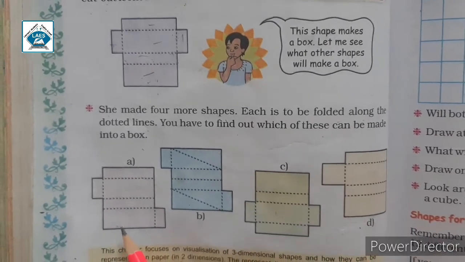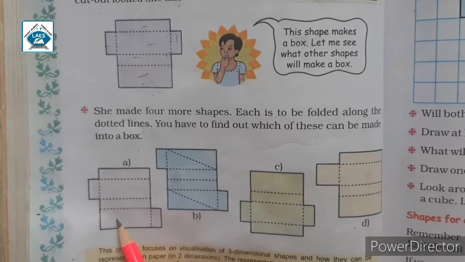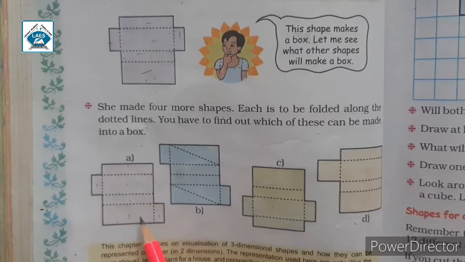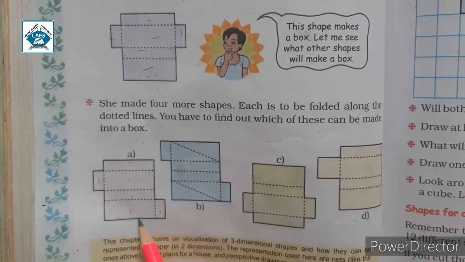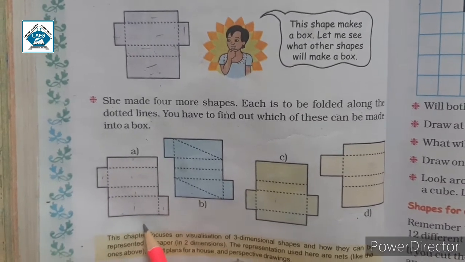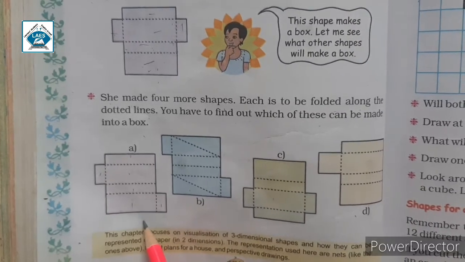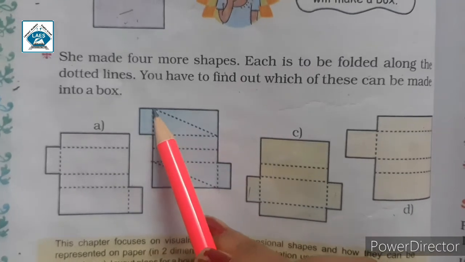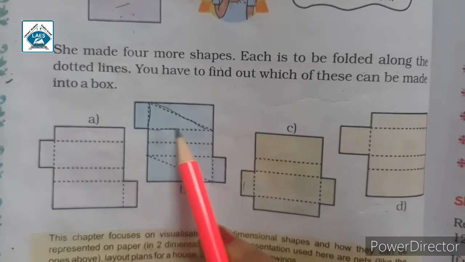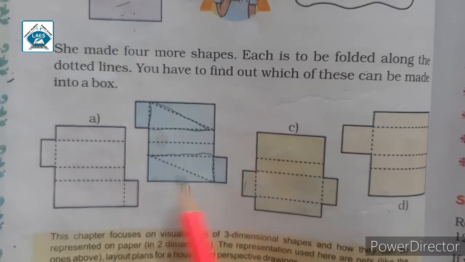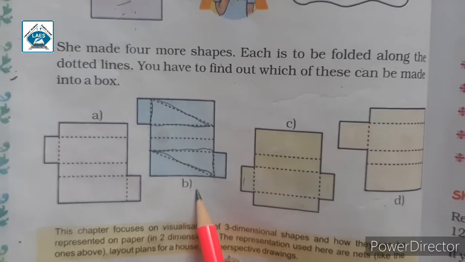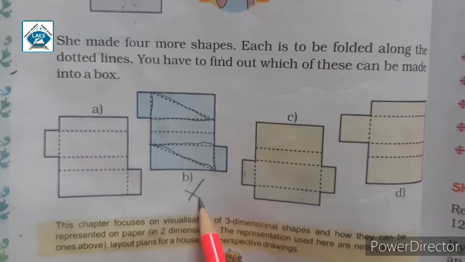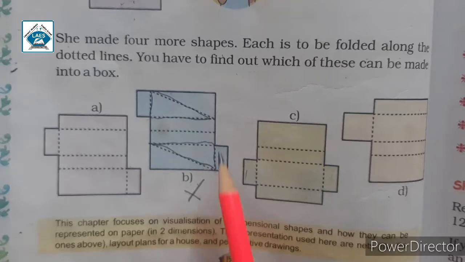Now come to the first, A. Here we have 1, 2, 3, 4, 5 and 6. Total 6 faces. All are rectangle faces. So definitely it can be made. B. Here you can see the cutout has triangular shapes. So we cannot make a cuboid sweet box from this.